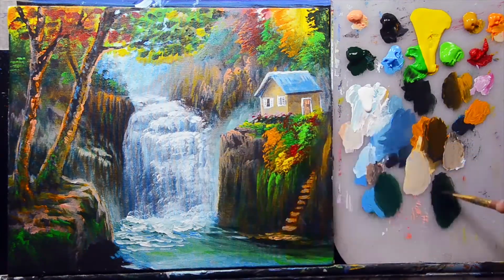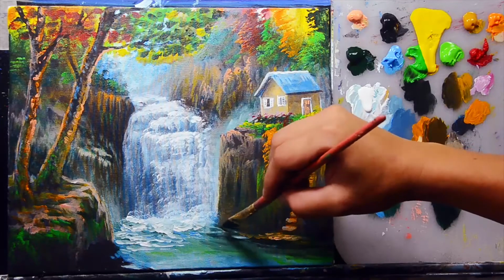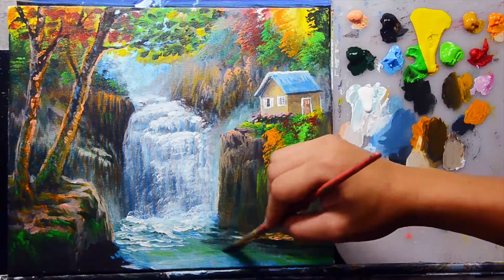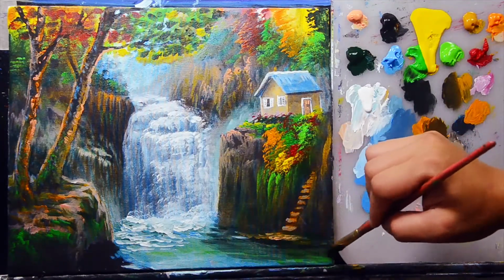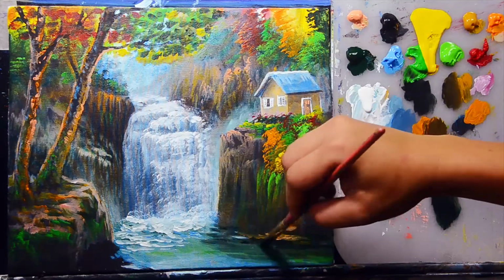Then just add more marsh black color. Just paint here. Very nice. And also the marsh black color. I'm going to paint marsh black color.